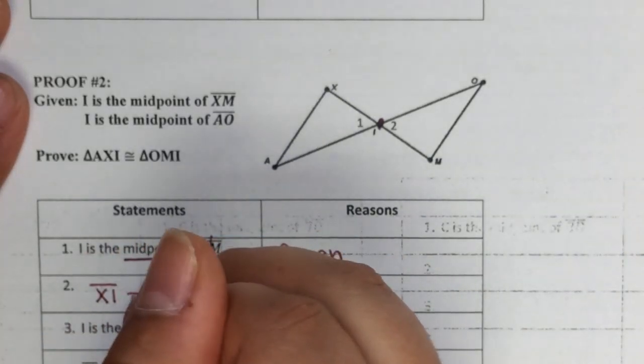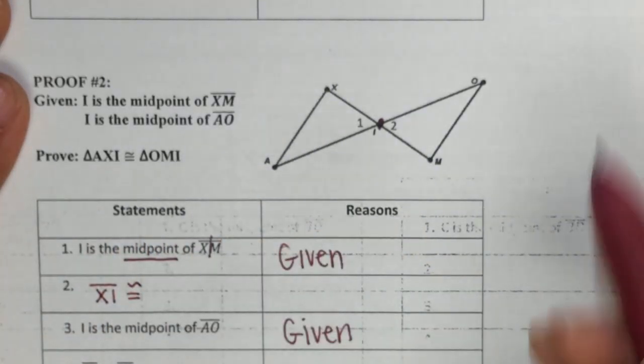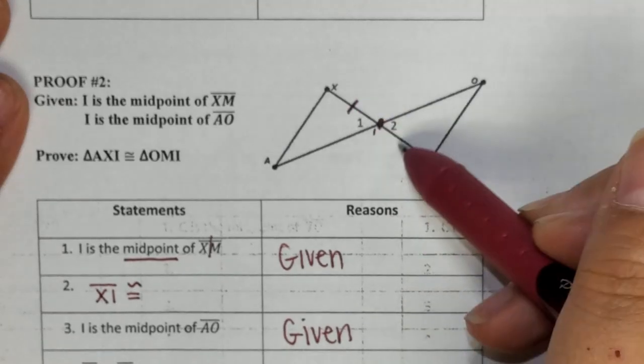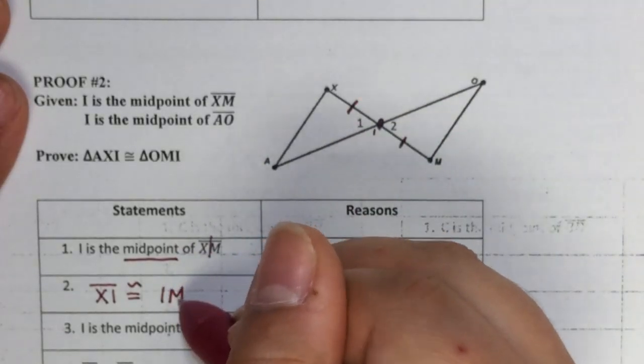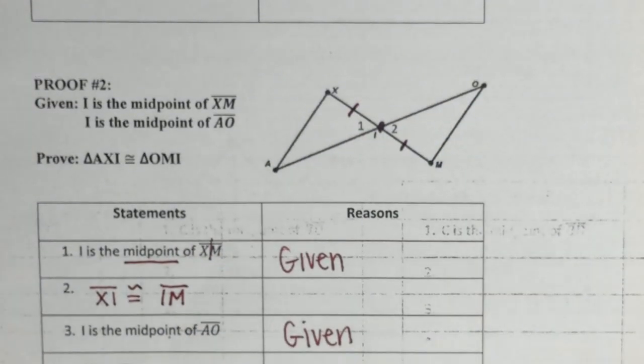XI is congruent to IM. And then give me your reasons why and go off. Okay? Come up and ask me questions as you come up with them. Don't forget to add your markings to your pictures because these do not have markings. This is due when? Monday when you walk in. Monday when you walk into class.